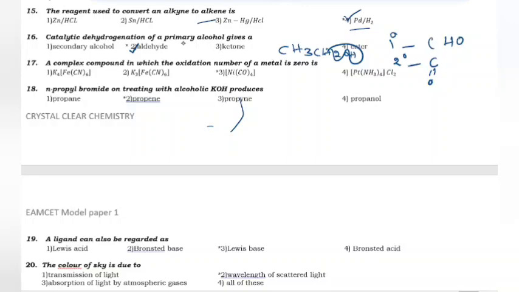Next one. A complex compound in which the oxidation number of the metal is 0. If you look at the complexes, the CO complex is neutral, where the oxidation state is 0. And metal carbonyls, if we consider, the oxidation state of the metal is always 0 as the ligand is neutral. Hence, the third one is the correct one.